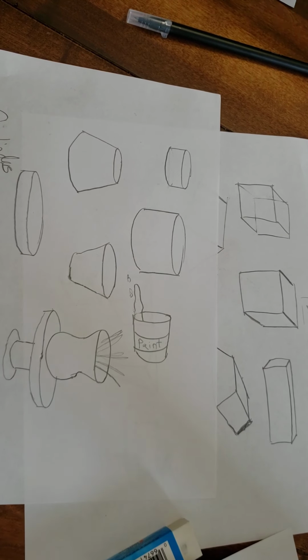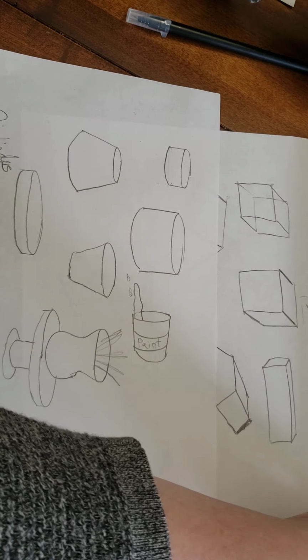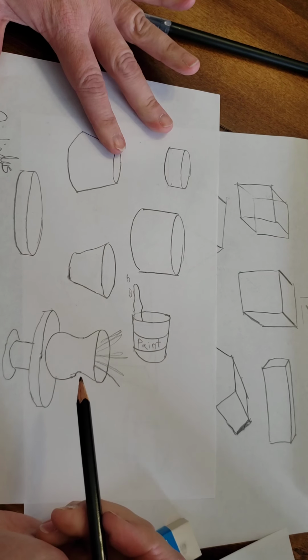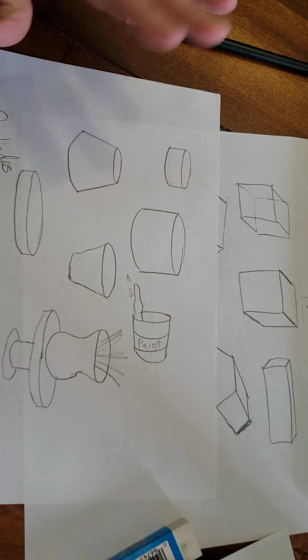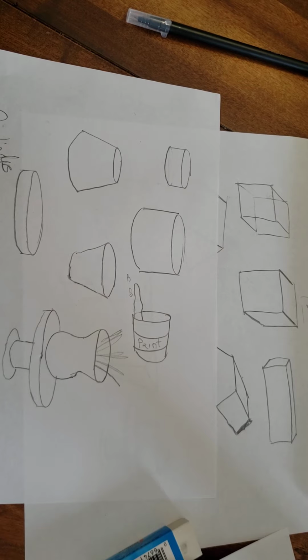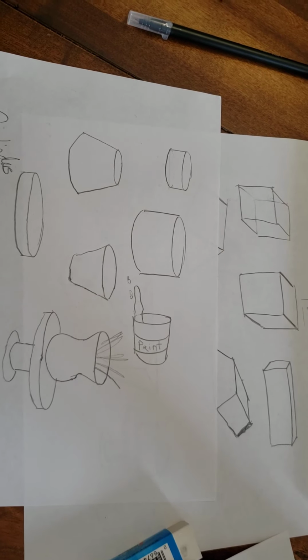And so eventually, starting next week, we're going to practice. Your assignment is going to be to practice these shapes and show me a picture of your practice. And then next week, you're going to be coming up with your own unique combination of shapes.